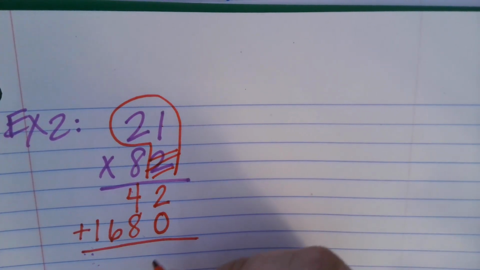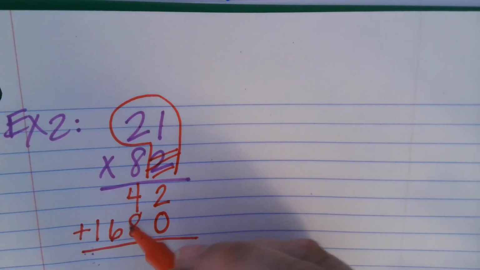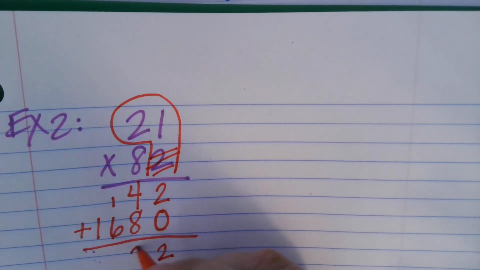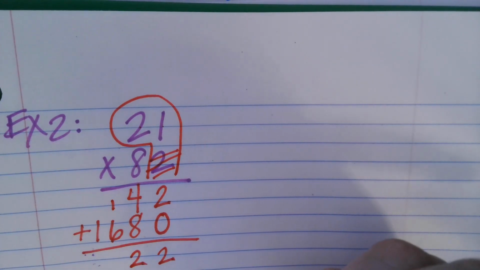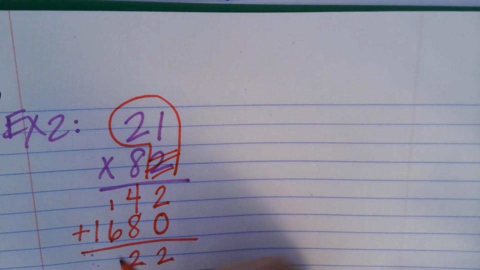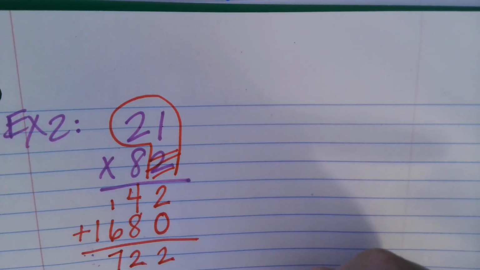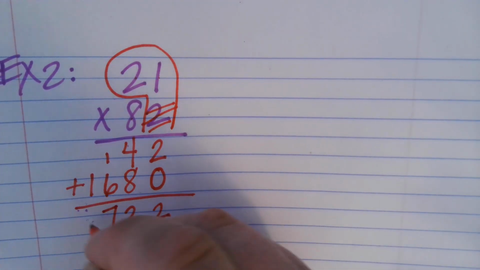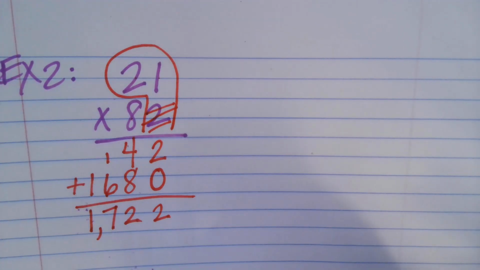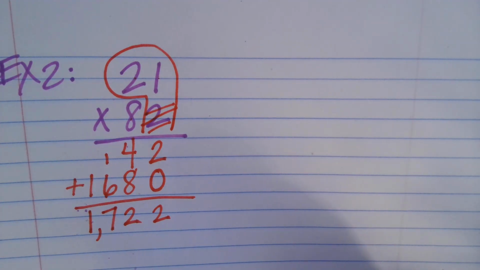2 plus 0 is 2. 8 plus 4 is 12. Don't forget to carry that 1. 6 and 1 is 7. And then just bring down the 1. And your answer is 1,722.